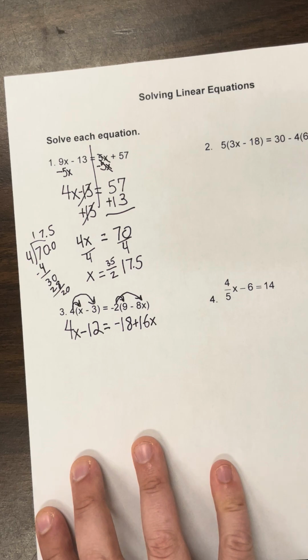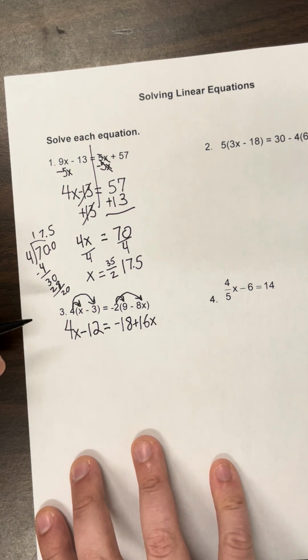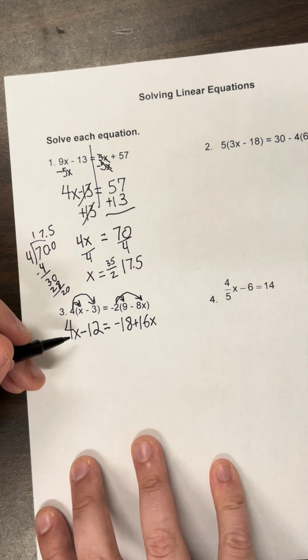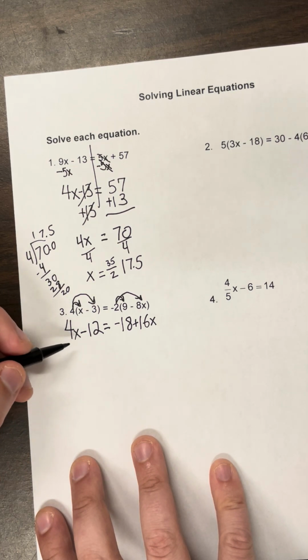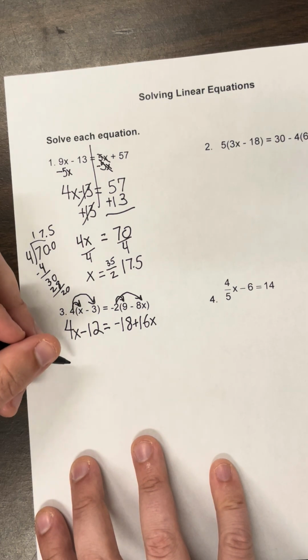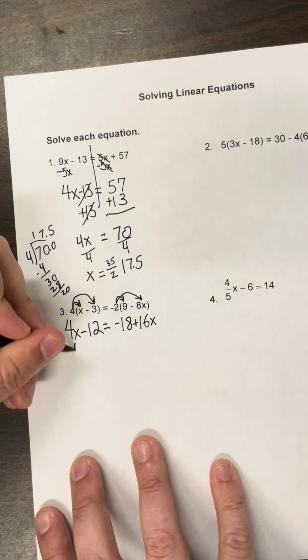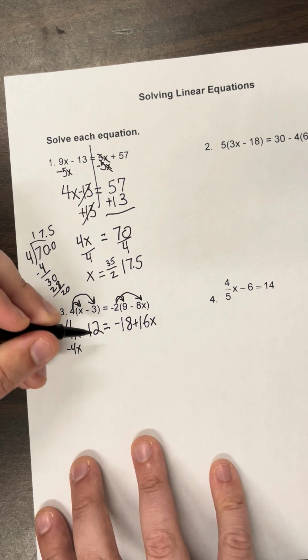Now I can go back to doing what I did on that first one, trying to get my variable terms on one side and my constants on the other. So I'm going to take this 4x, that's a positive 4x, and subtract 4x on both sides.